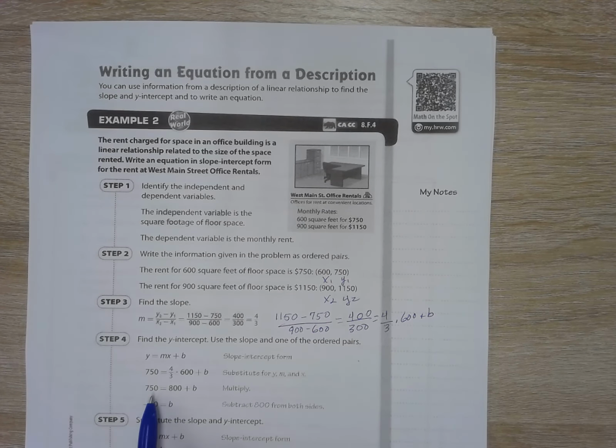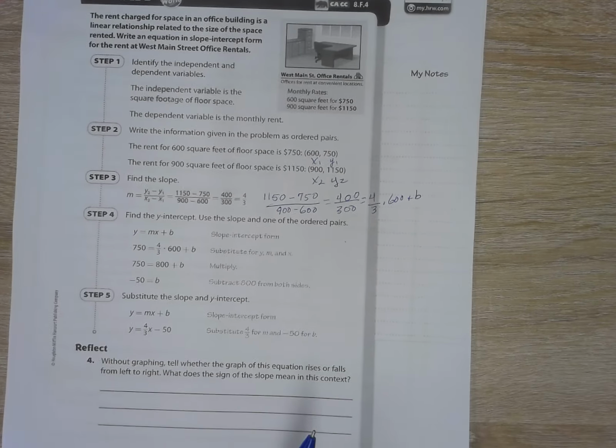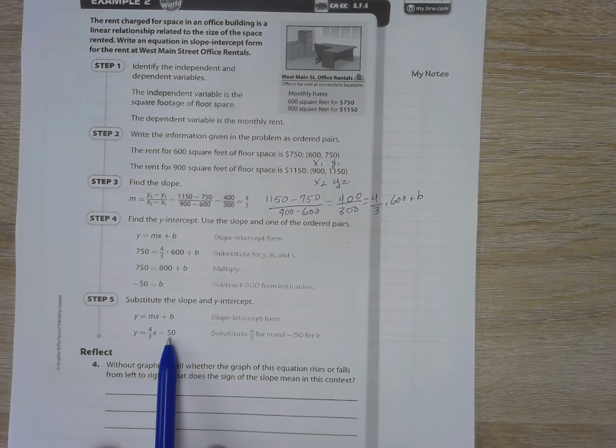So here we have 750 equals 800 plus b. So now I'm going to subtract 800 from both sides. This makes this b alone. And 750 minus 800 is minus 50. So the equation is 4/3 x minus 50.